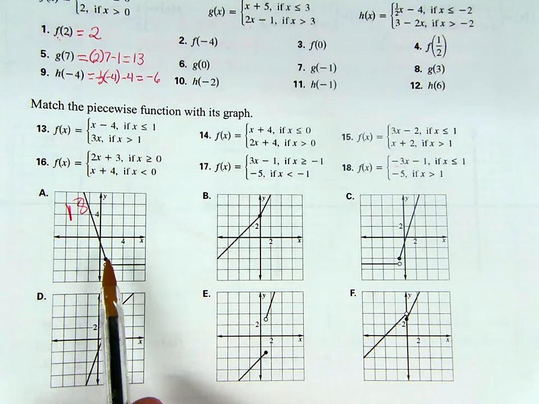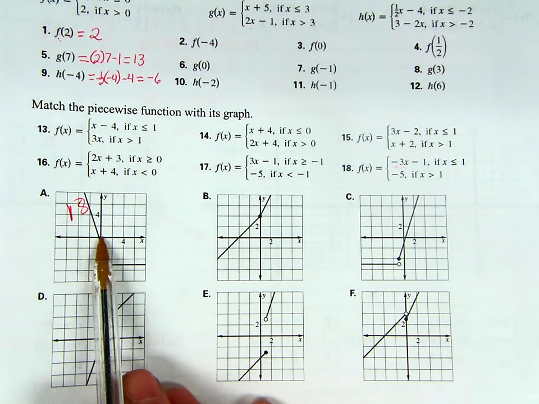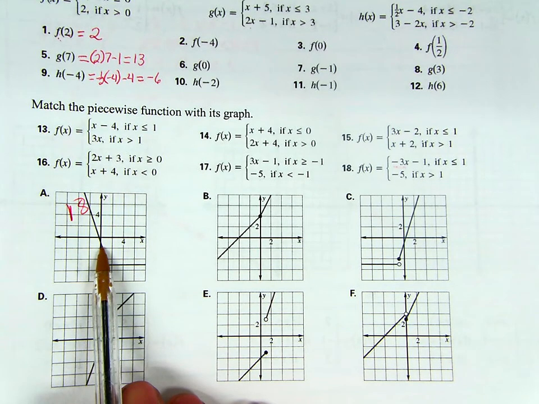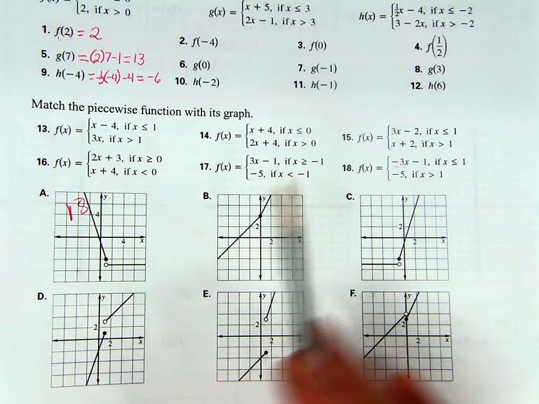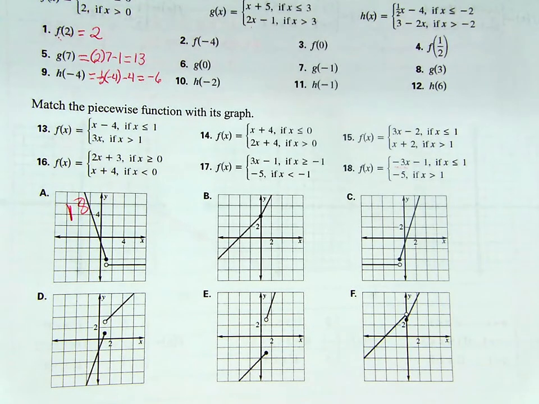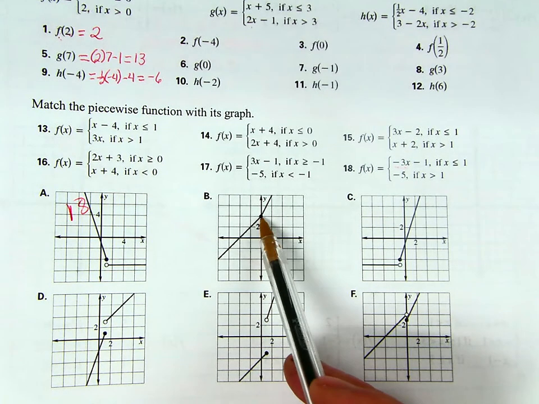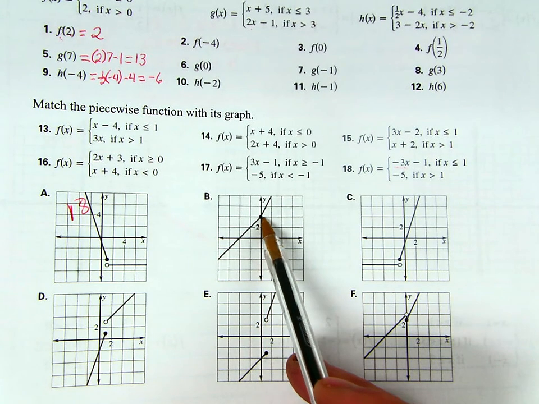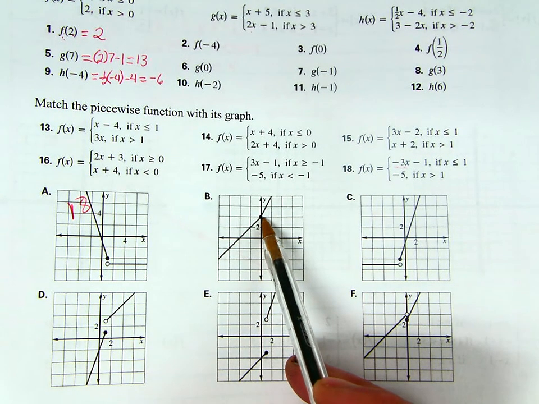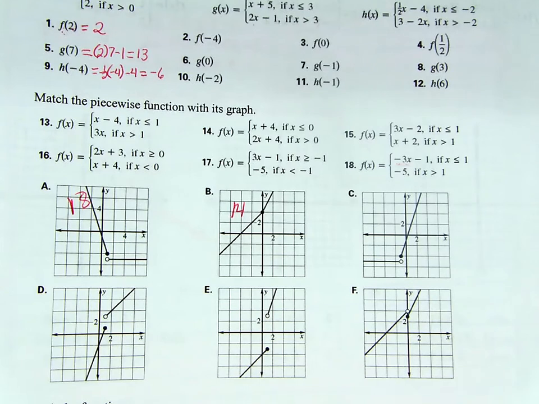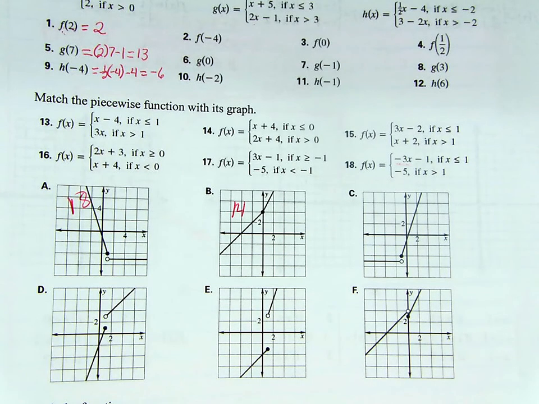Now the scale on these graphs is 2. You're counting by 2s. 2, 4, 6, 8. 2, -2. So right in between 0 and -2 is -1, which is that y-intercept right there. On B, both my lines have a y-intercept that's +4. It's 14. So let's see if you can figure out the other 4.